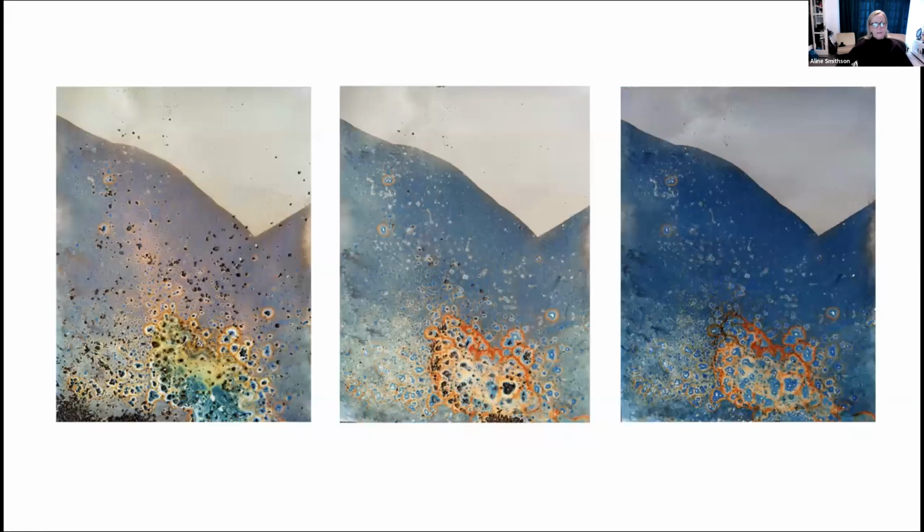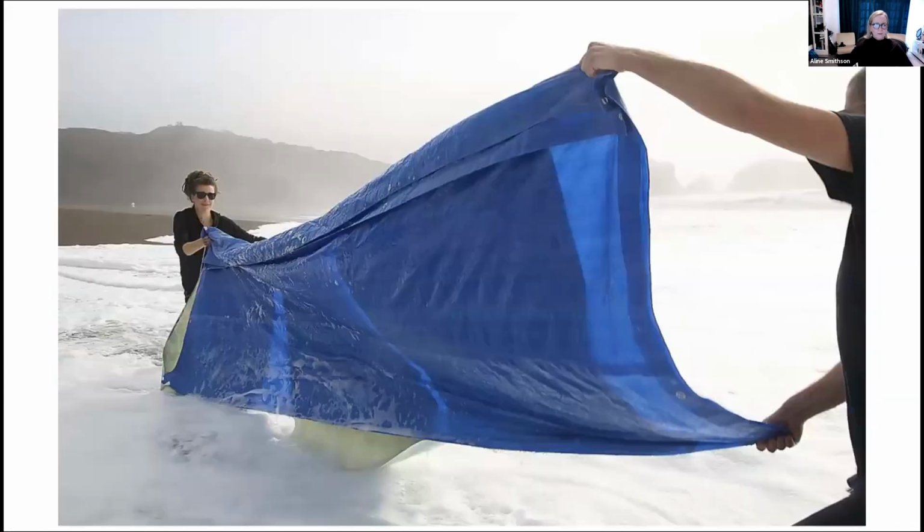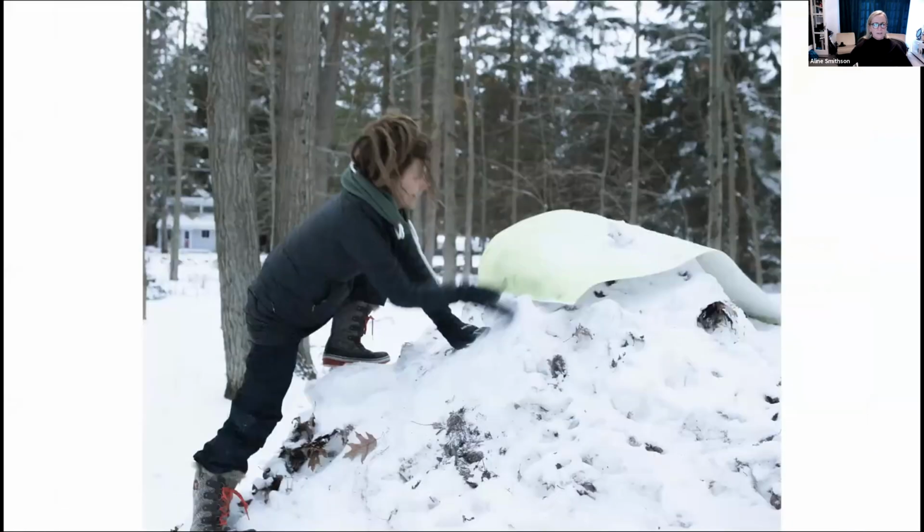And I just threw in a couple of photos of Megan working. This is Megan out in the ocean. You can see that her paper was sitting on top of this blue plastic. And here's one where she's actually working on cyanotypes in snow.